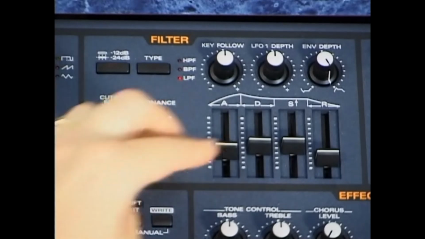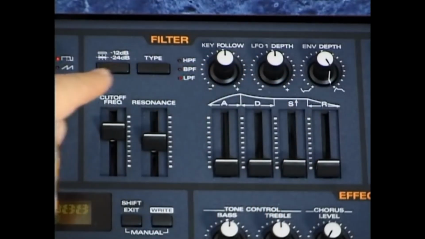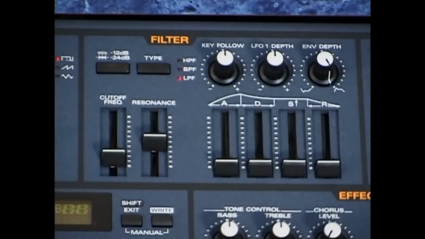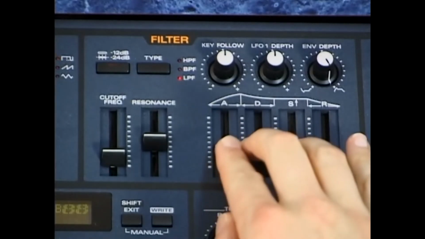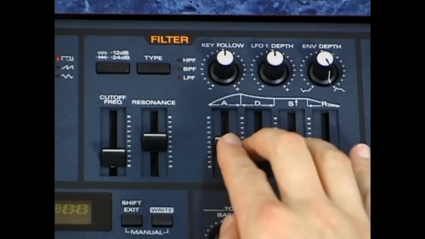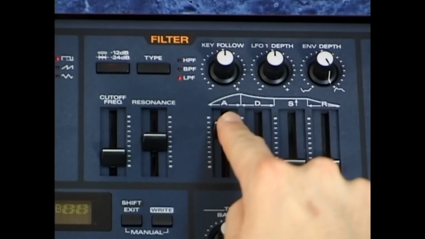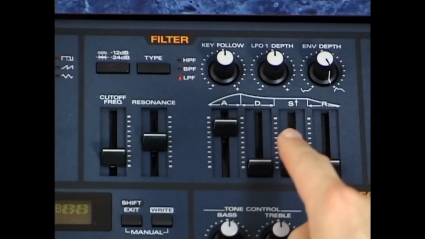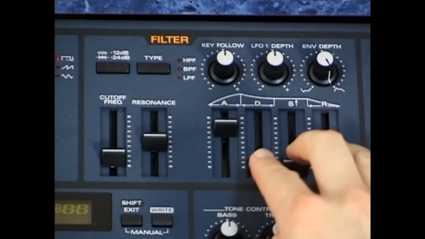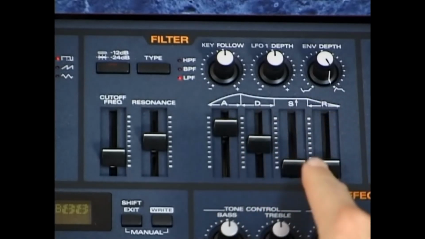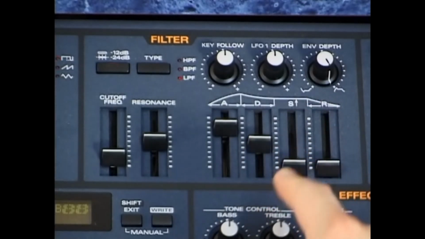So let's take all the sliders down to their minimum and select low pass filter here and bring the cutoff down very low. We're going to basically hear nothing. Now, if we adjust the attack, then the filter will open up at the rate we select on the slider. If we want a little decay, then we can crank up the decay, but this will always be really short-lived if the sustain level is set at nothing.